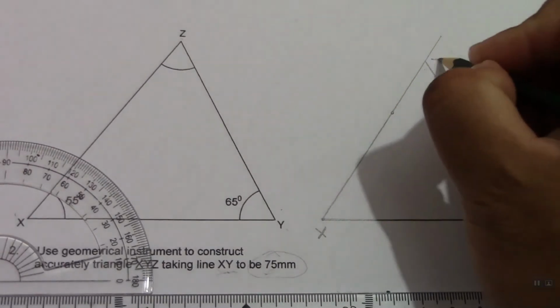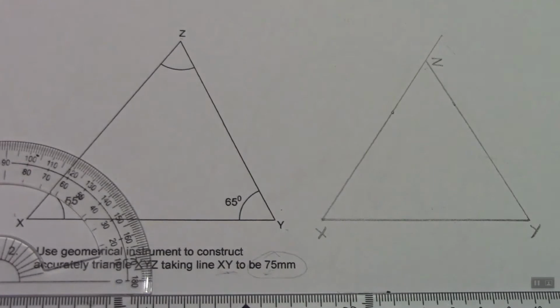So this is point Z. So there you are. This is how to use a geometrical instrument to draw appropriate shapes.